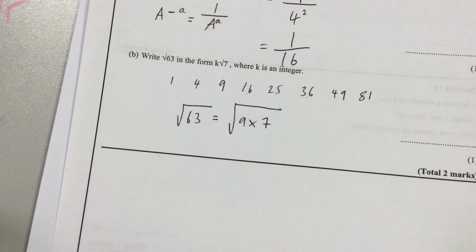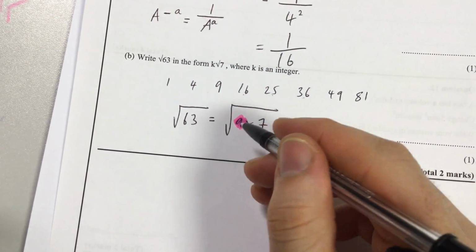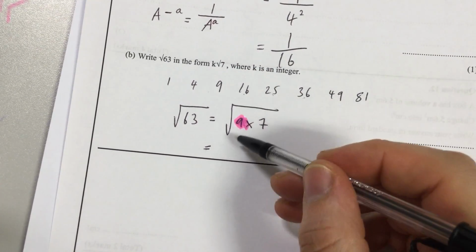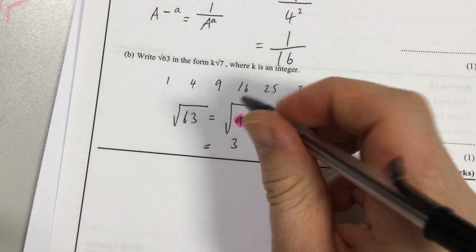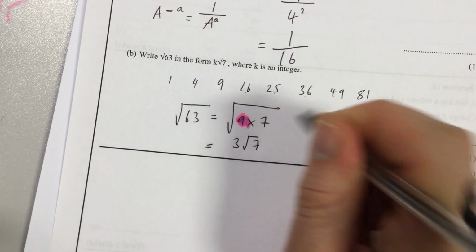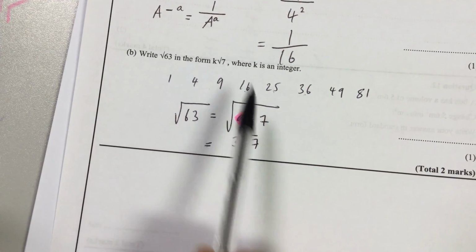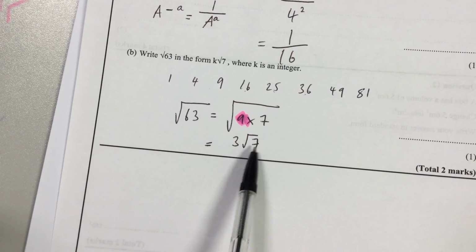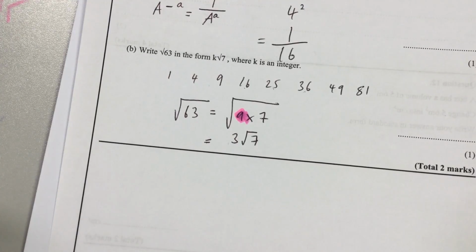9 is a square number. That's what we were looking for, square numbers. So that can be square rooted. And if we square root 9, it becomes 3. We can't square root 7, so that stays as root 7. So when it says write root 63 in the form of k root 7, you can see 7, that's where it's come from. And the whole value, the integer, is 3.